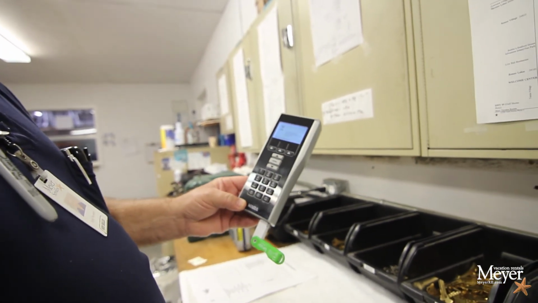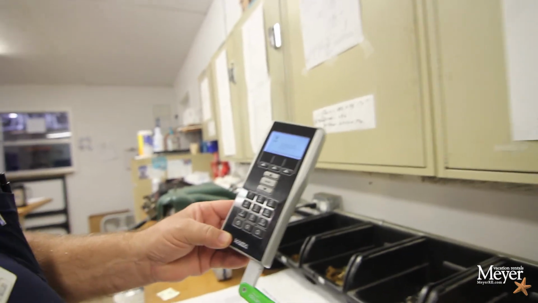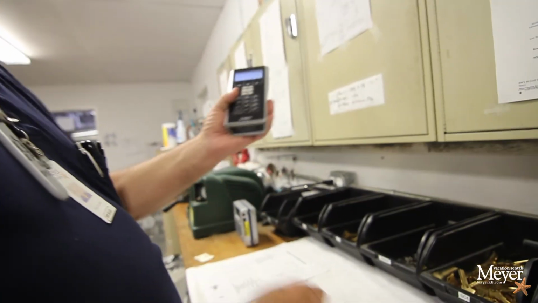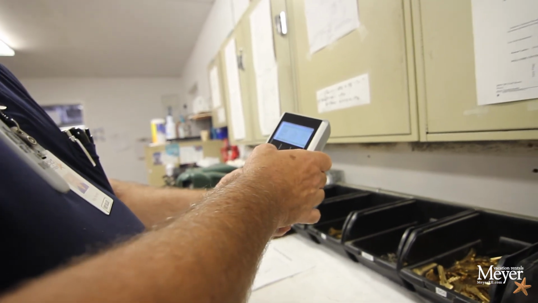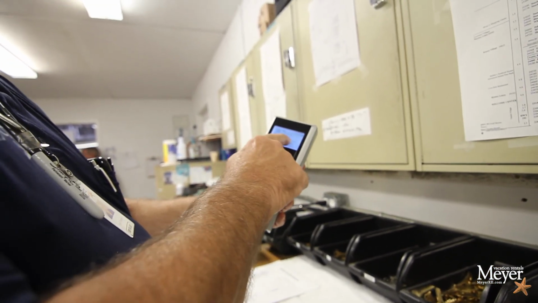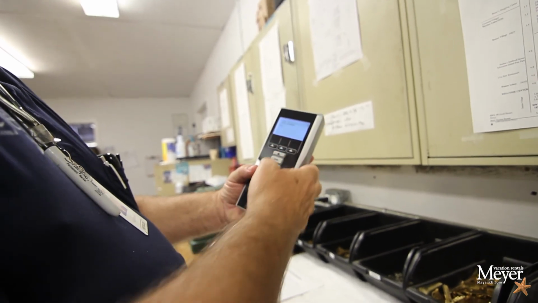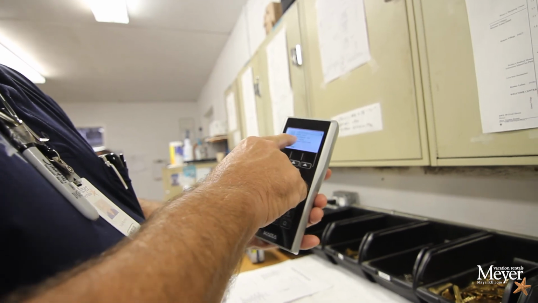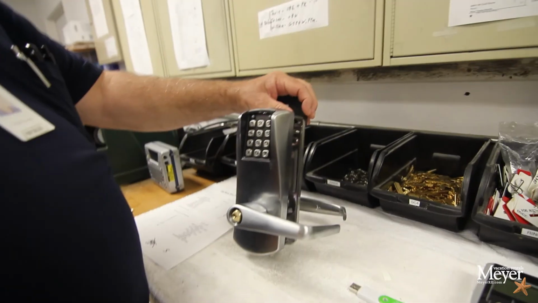And what it's doing, it's loading that file on this KABA reader now. Alright, now it's loaded. I can unplug that, and if I come here to the door and go down to where it says view details, it'll tell me what it is. And there it says Lighthouse 202.